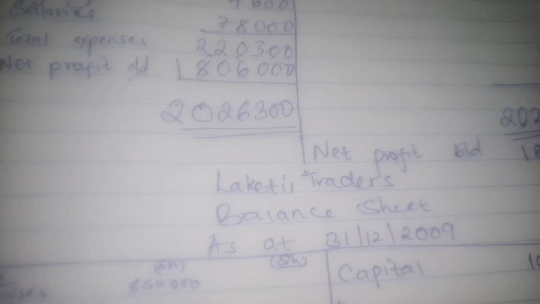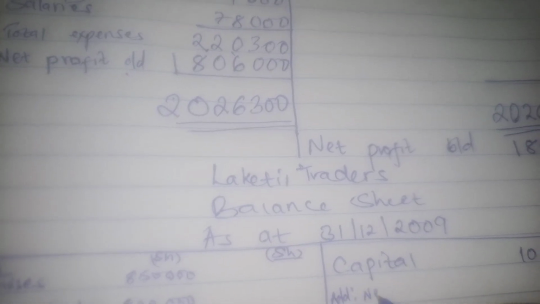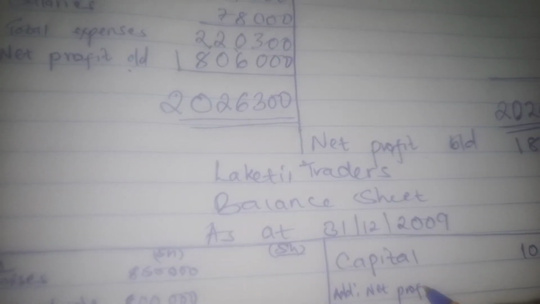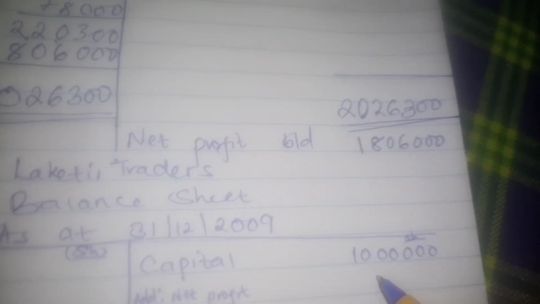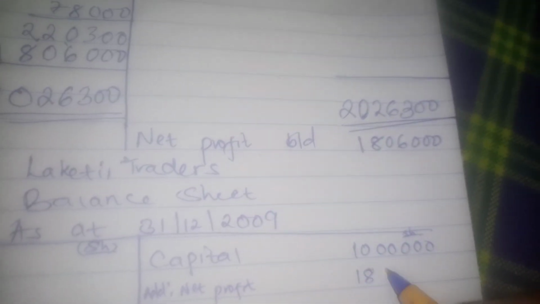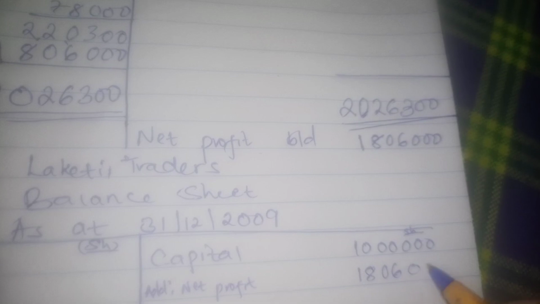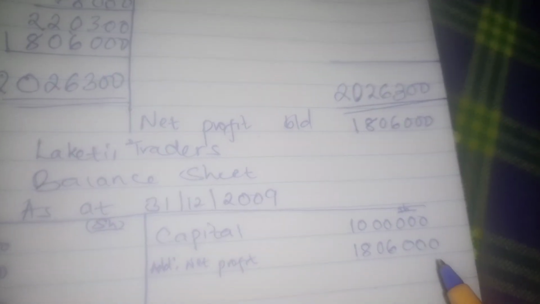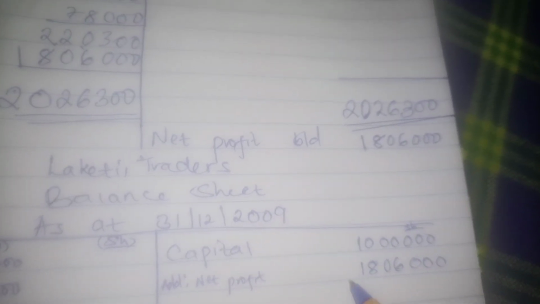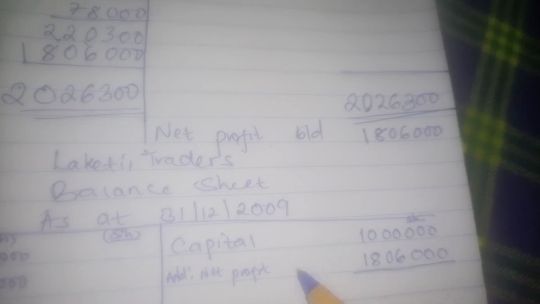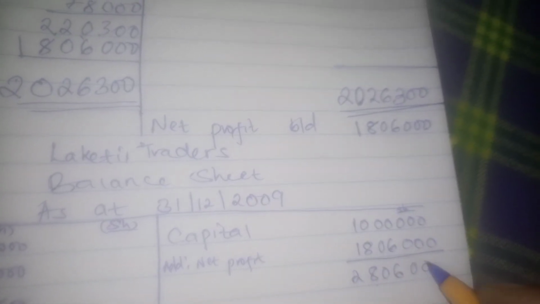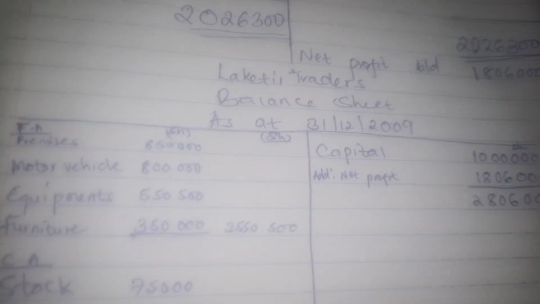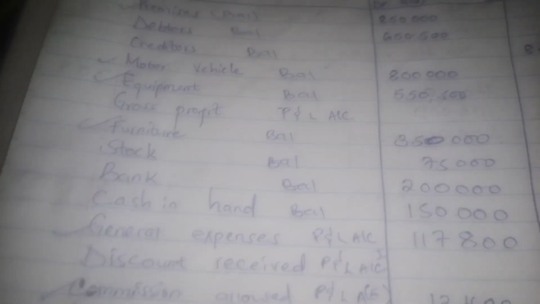So we add net profit, which is 1,806,000, to give us net capital of 2,806,000. Then do we have any long-term liabilities from our business?